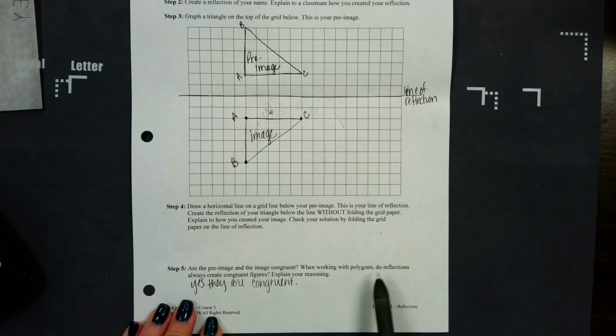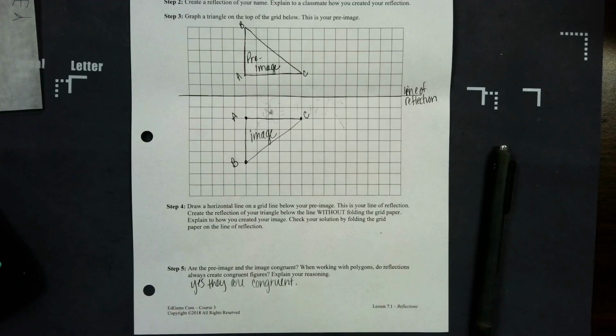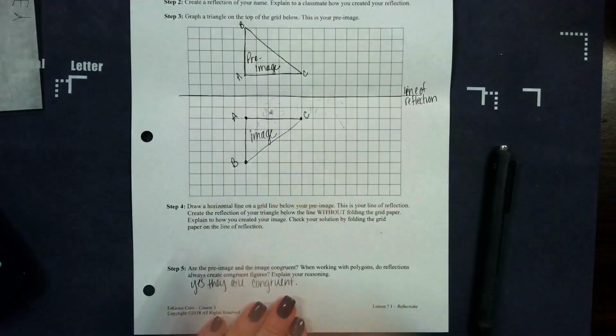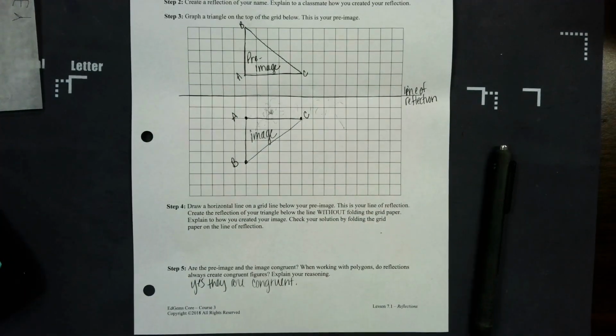When working with polygons, do reflections always create a congruent figure? What do you think? We're reflecting over a line. Is that always going to create a congruent figure? When you reflect, do you change the size? Do you change the shape? Do you change anything but the position? So is it always going to be congruent?